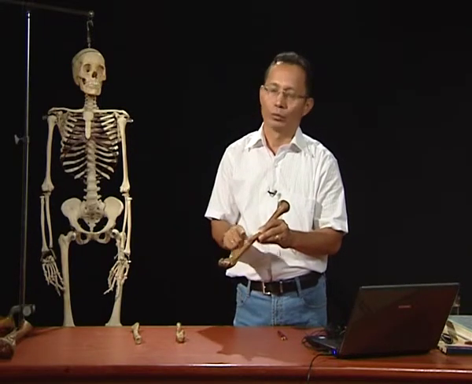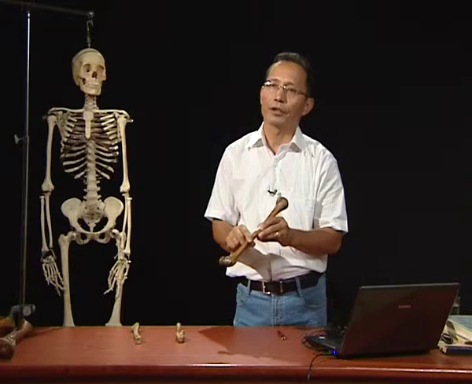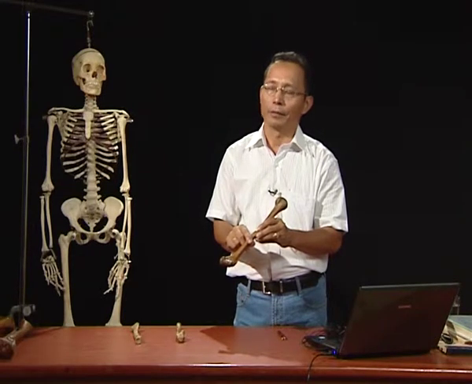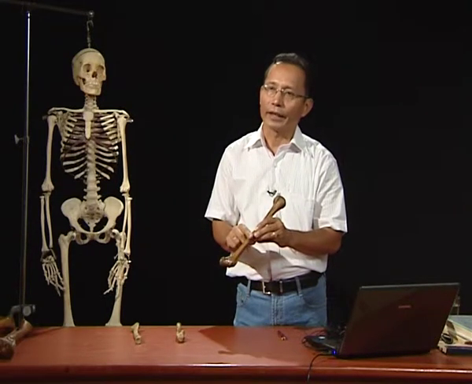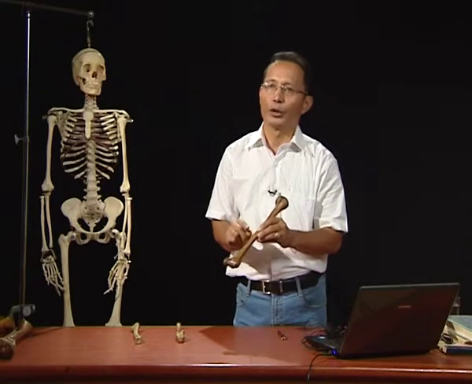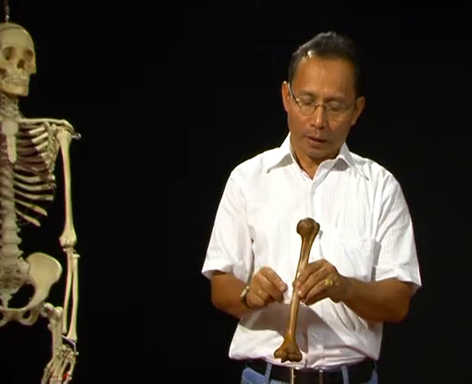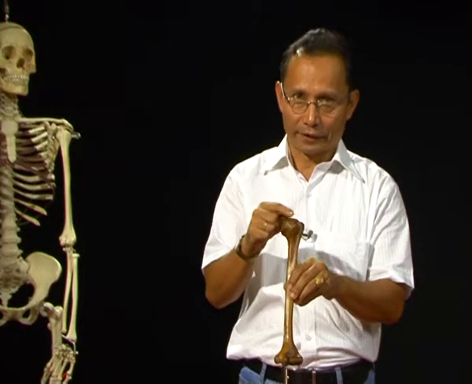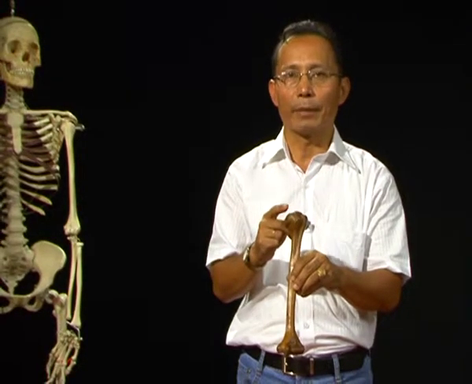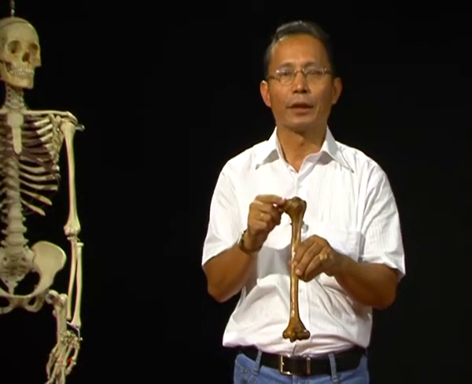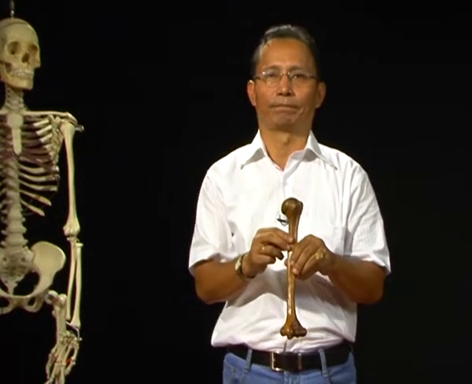Let us come to identification of side. That means whether the given bone is left humerus or right humerus. You see, as I told you, this is the head. The first and foremost point you should remember is that this head should face medially towards the body.